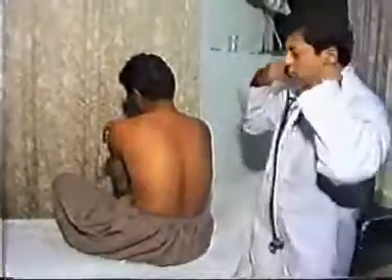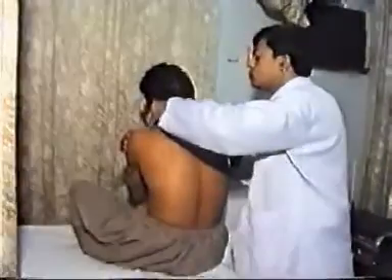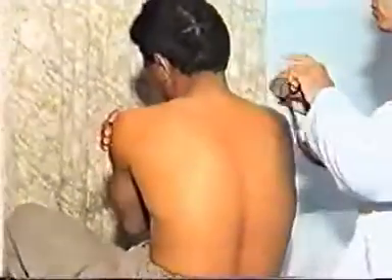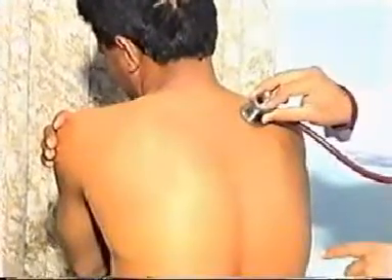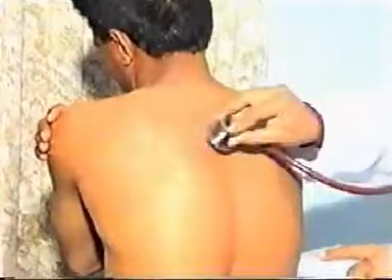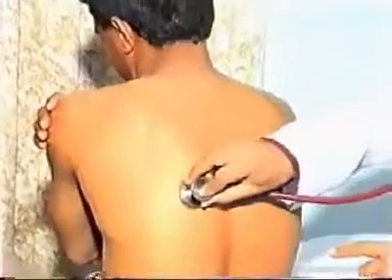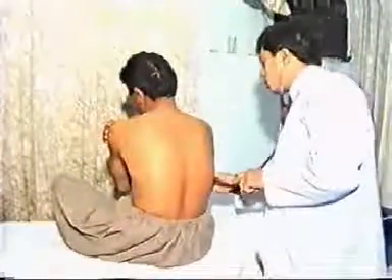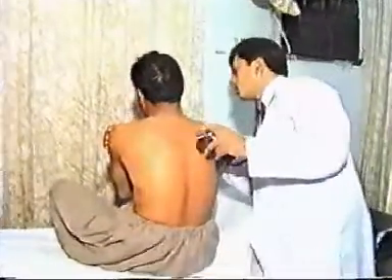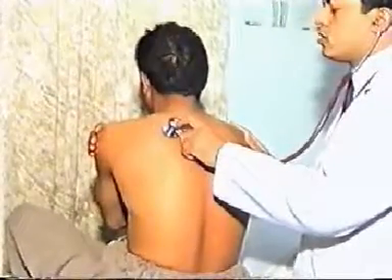Then you go for auscultation, where you have to comment on the breath sounds, any added sounds, and the vocal resonance.